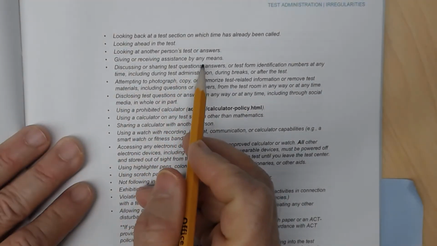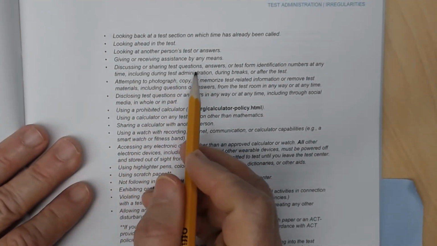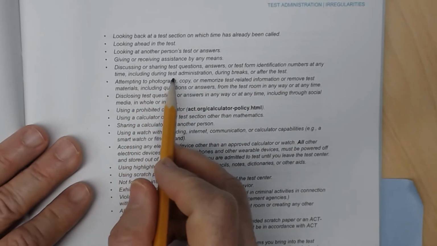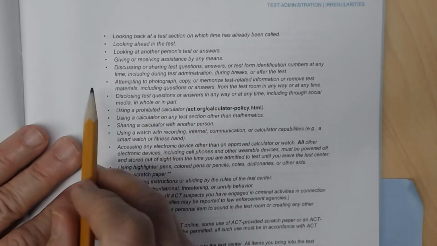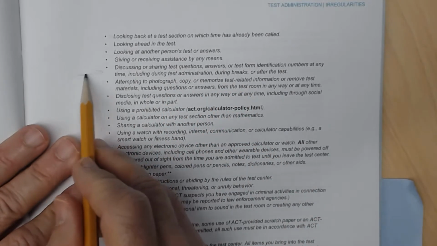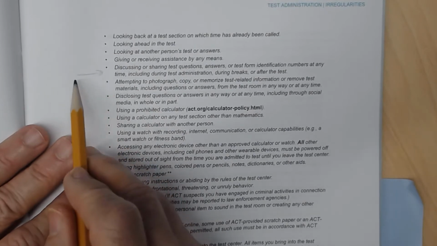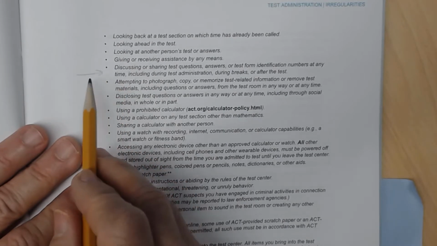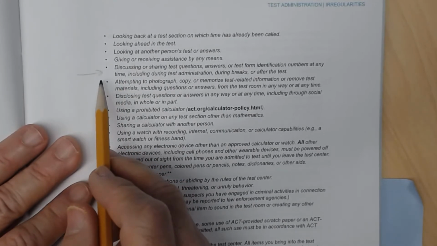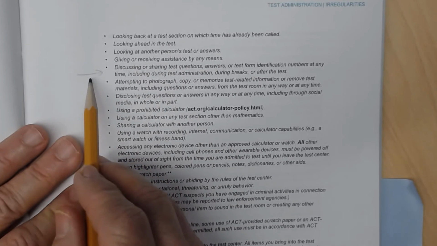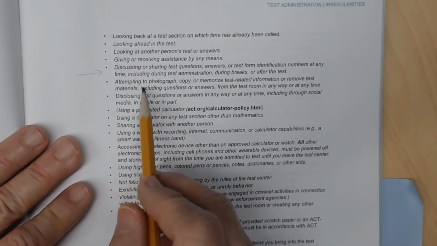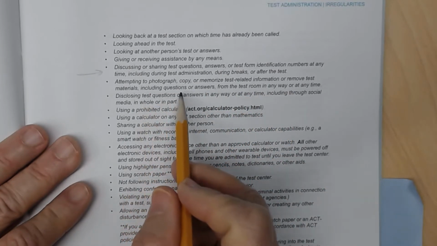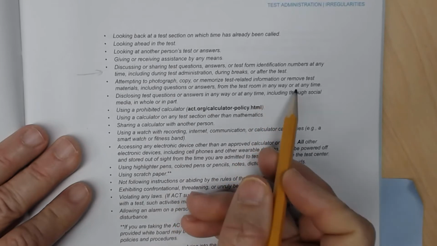Giving or receiving assistance by any means, discussing or sharing test questions, answers, or test form identification numbers at any time, including test administration, during breaks, or after the test. Now, this is important. Even after the test is given, a day before, a day after, 2 days after, students cannot discuss any test items with each other. They cannot post it on social media. Attempting to photograph, copy, or memorize test-related information, or remove test materials, including questions or answers, from the test room in any way or at any time.